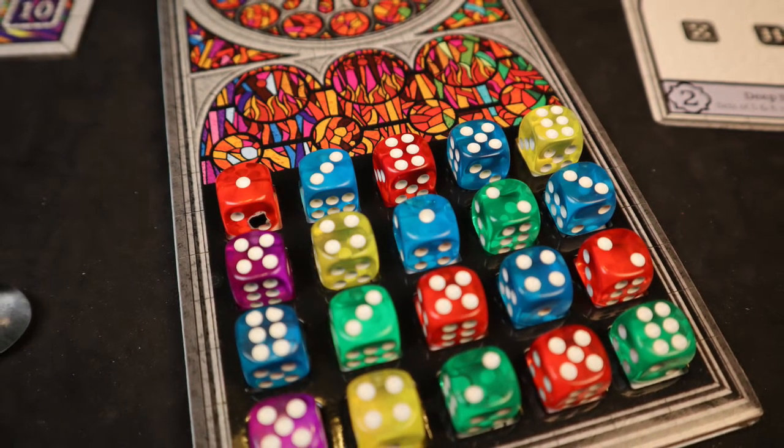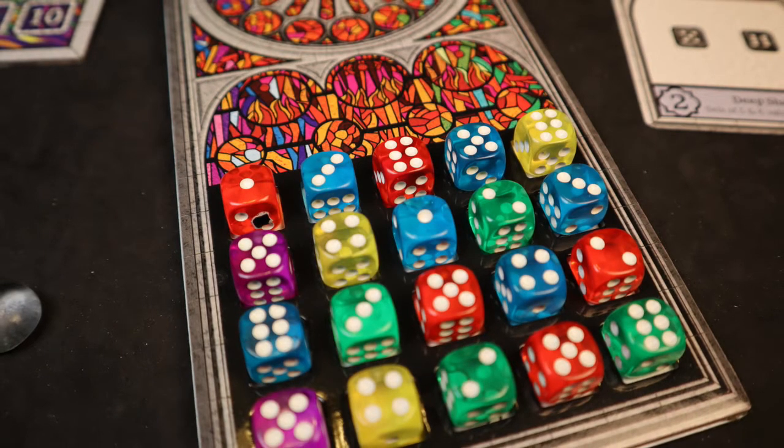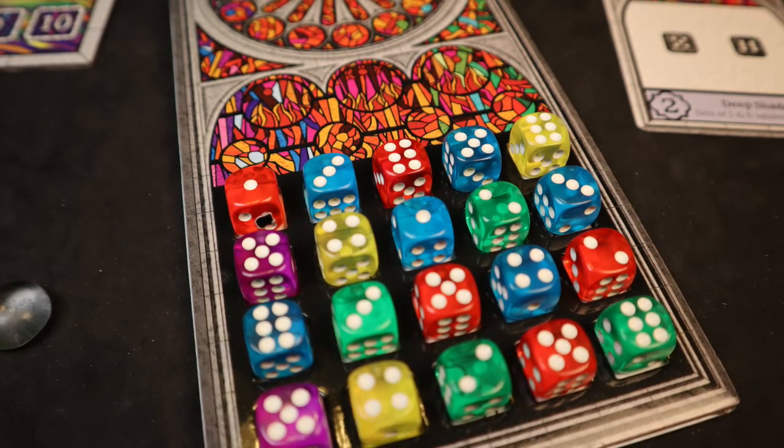And I like the way they incorporated that into this game. This is a very beautiful game. And my wife really enjoyed this game.